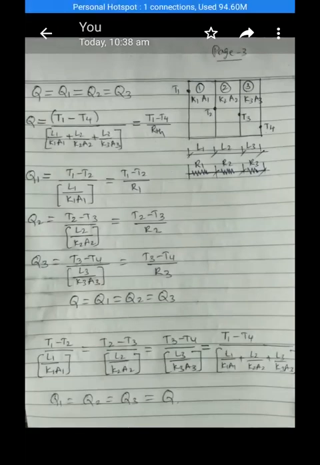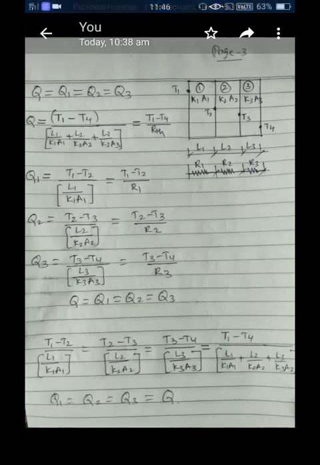Whatever I have written here, you just rewrite it once or twice. So you can easily understand what is Q1, what is Q2, what is Q3, what is the equation for this entire composite wall. So that is nothing but Q. Q is the equation for the entire slab. Q1 is for the first block, Q2 is for the second block, and Q3 is for the third block. And the rate of heat transfer throughout the slab will remain constant. Okay. If this concept is clearly understood, then you can solve any of the problems related to your first module.